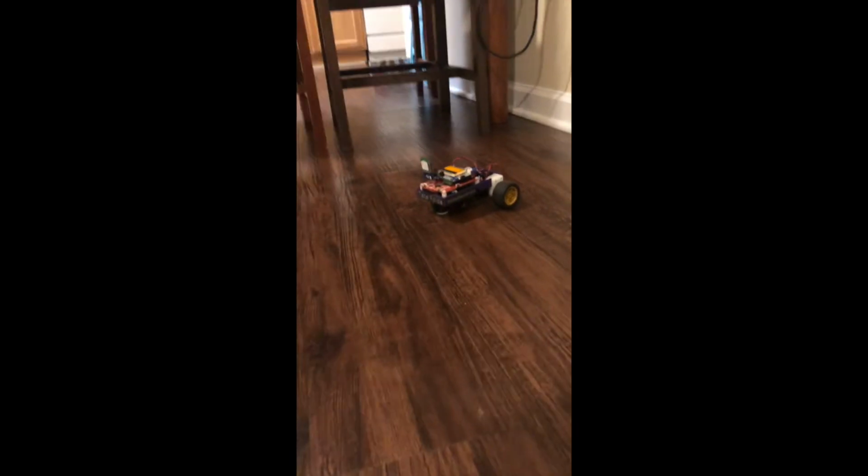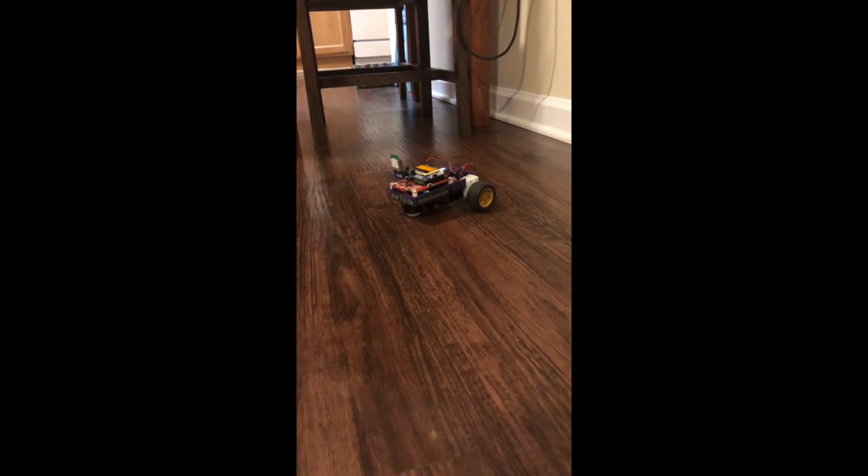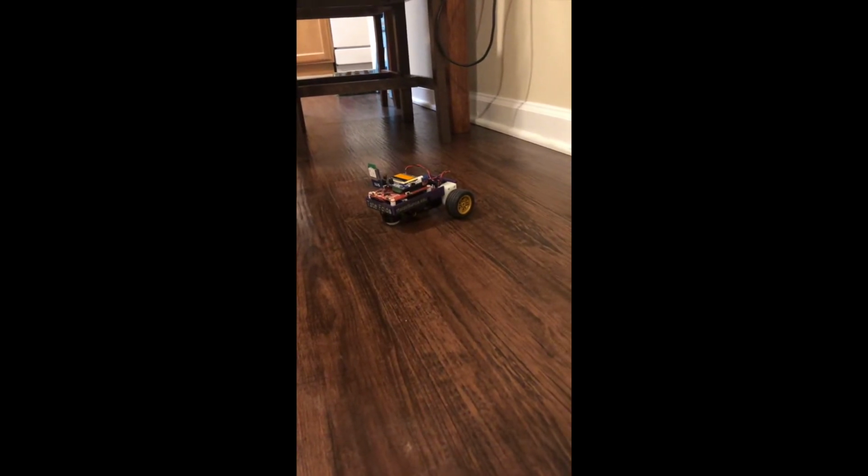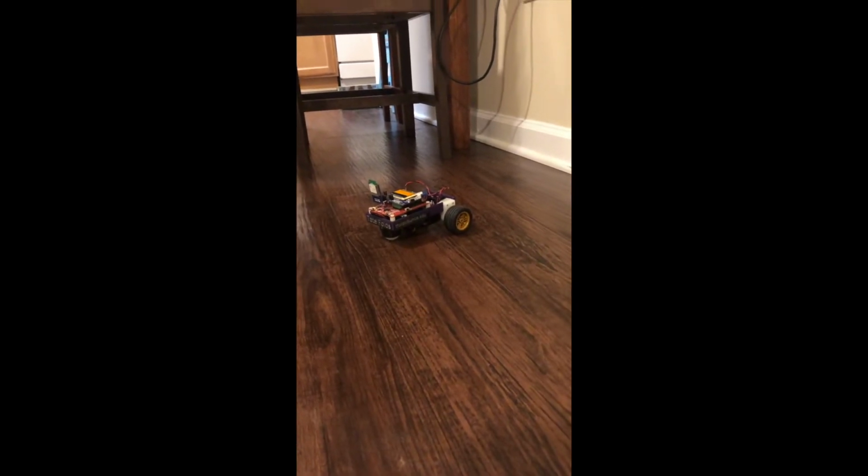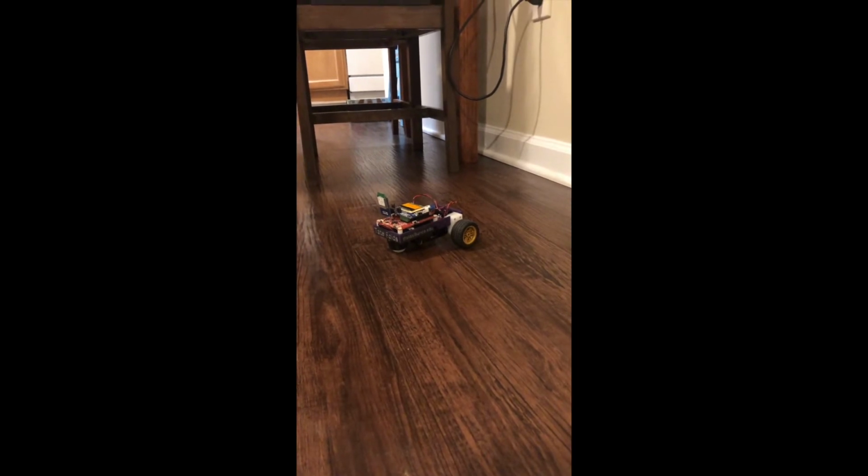Got connected again, or moving forwards. Gotta go under the chairs. We actually didn't test to make sure the chairs were tall enough to not hit the IoT module beforehand, so thankfully they were.